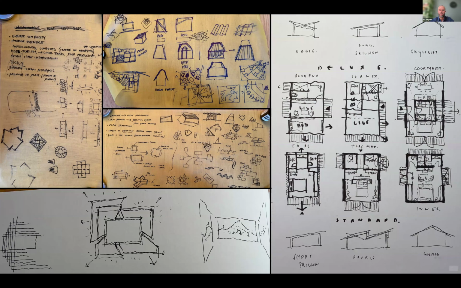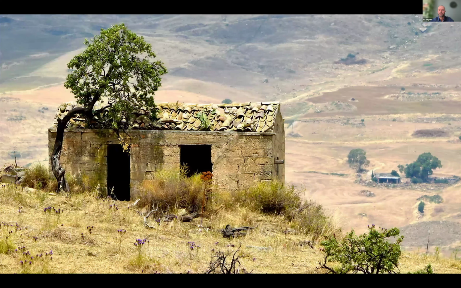Again, we just looked at these guys and we're like, okay, that's pretty simple. It's a bit of stone and some beautiful interlocking terracotta roofs. And guess what? The landscape around it makes that place. So let's not try too hard here. Let's just let it happen.